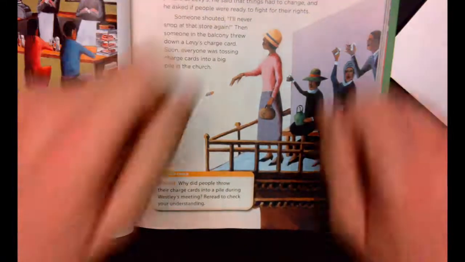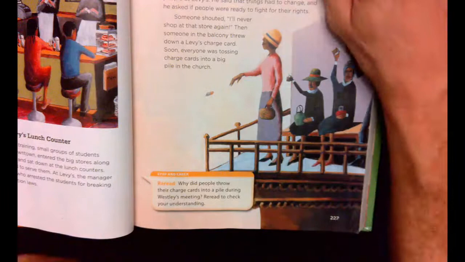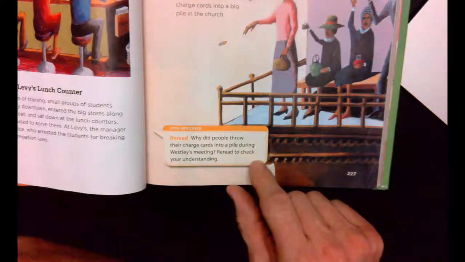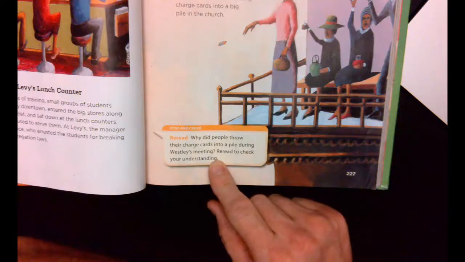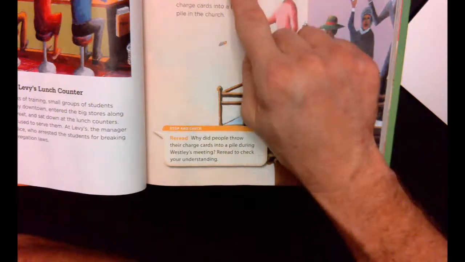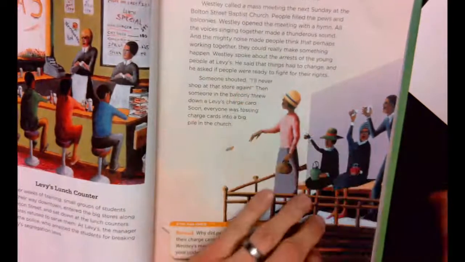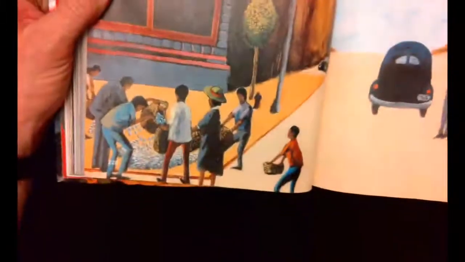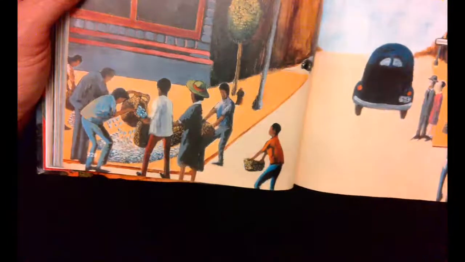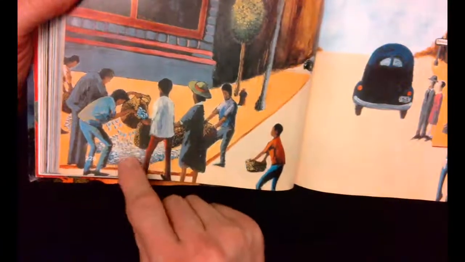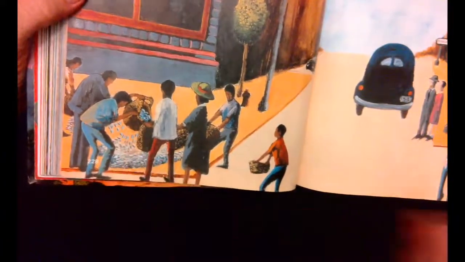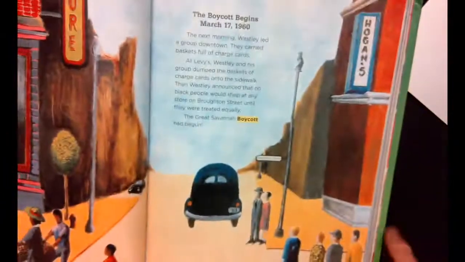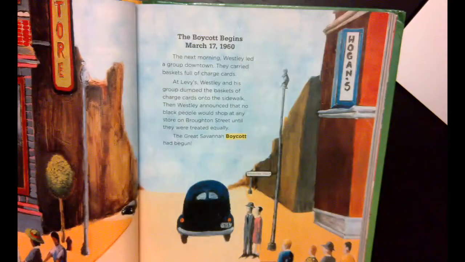In other words, we're not going to buy things there. That will teach them. Why did we throw those things down? Well, we want to reread to check your understanding. And we're rereading: throwing their cards down is because the kids got arrested and they shouldn't have been. Check out this. These are like boxes and bushels of charge cards. The boycott begins. I told you we were going to hear about it.